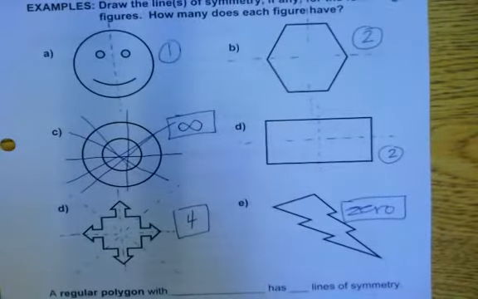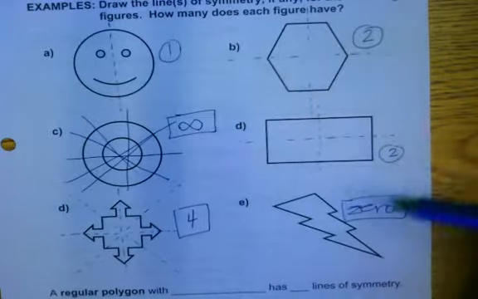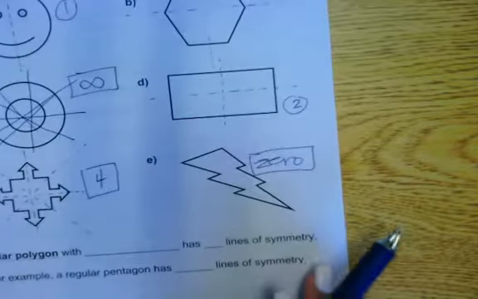Questions on lines of symmetry? Okay, just make sure that you don't just think that it's hamburger and hot dog. Make sure you kind of rotate it and see if you could draw a different line of symmetry, so that way you don't miss any of them.